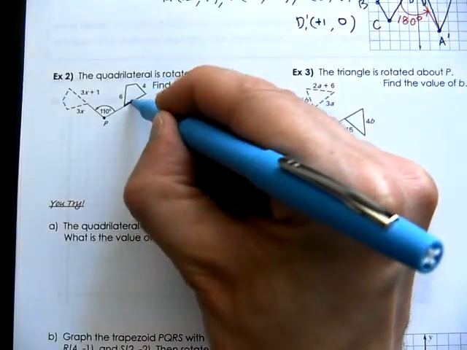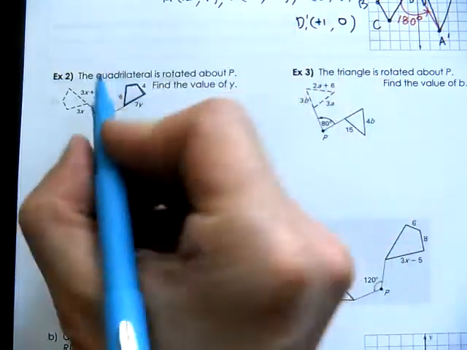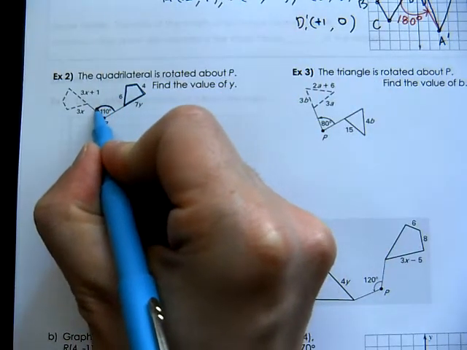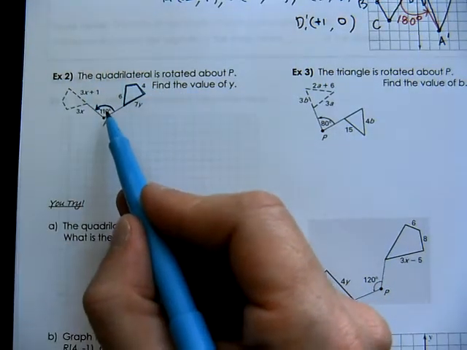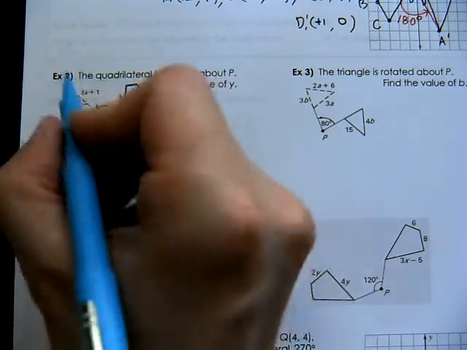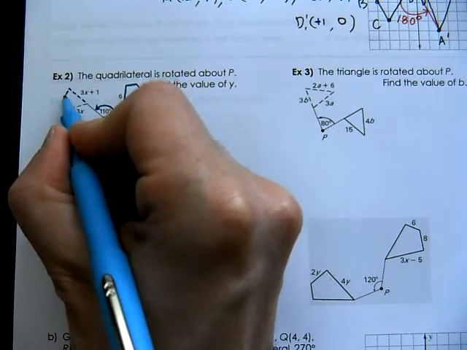Here's the quadrilateral they're talking about. That's the four-sided figure. We then rotated it certain degrees. You'll notice it doesn't match any of the rules we used. That's okay because we're not using the rules. And the dashed line is where it ended up. So think of this as the image.